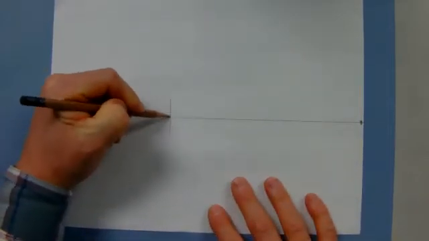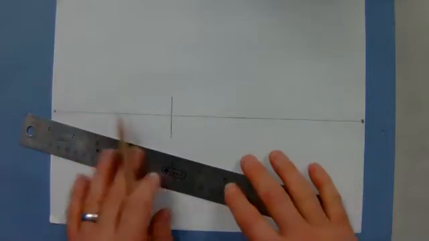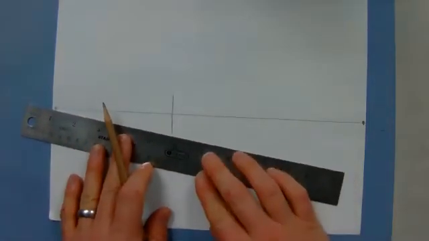Anyways, moving on. So let's draw 3 boxes. We're going to do one on the horizon line, below, and above. And we're going to start with the one on the horizon line. So just draw a vertical line that goes over the horizon line. Then you're going to draw the sides, and it's really simple.